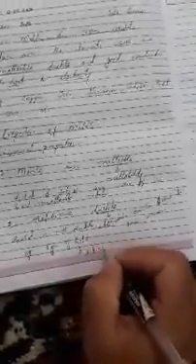Even if we take 1 gram of gold, 1 gram of gold can be drawn into a thin wire of about 2 kilometers. That means how much ductility gold shows.